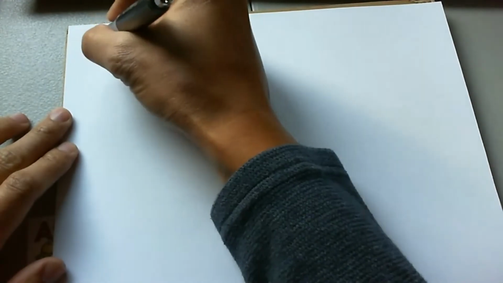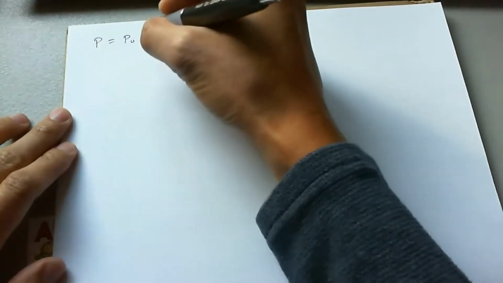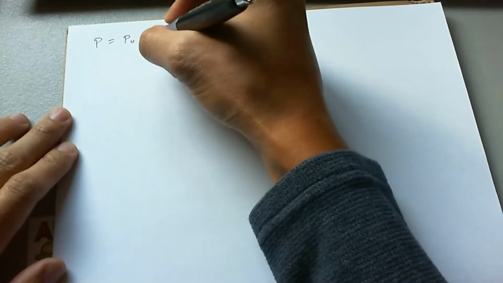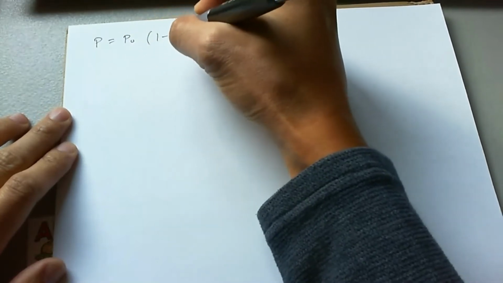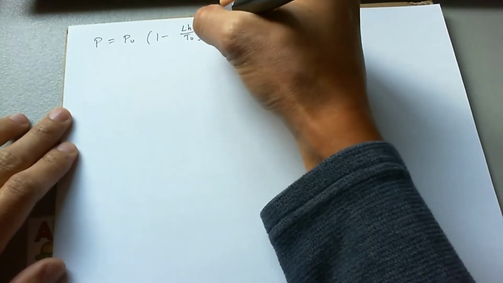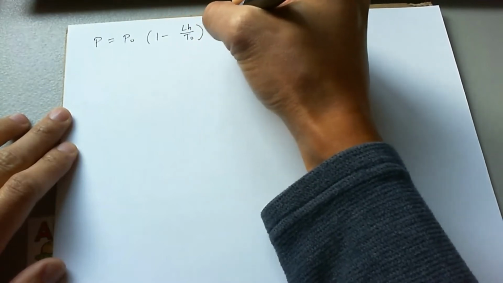In this problem, they want you to get the density of air as a function of altitude y, given the pressure function, which I will write down below. So the pressure function P is going to equal P naught, which I'm going to say is the pressure at sea level, times 1 minus LH over T naught to the power of Gm over RL.